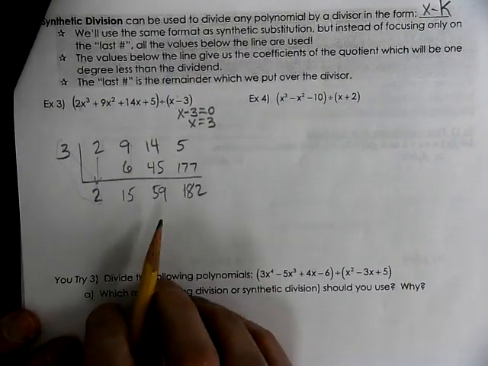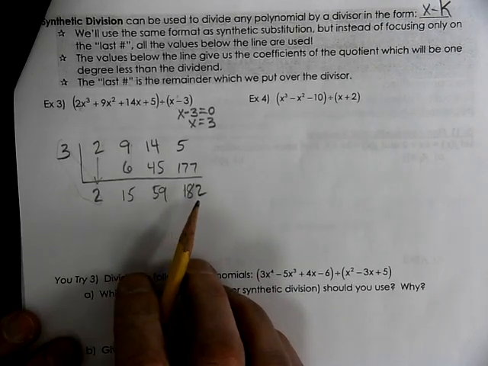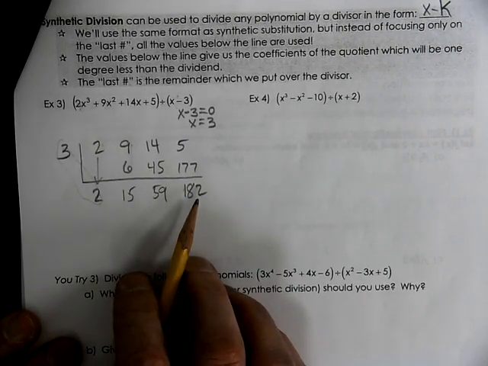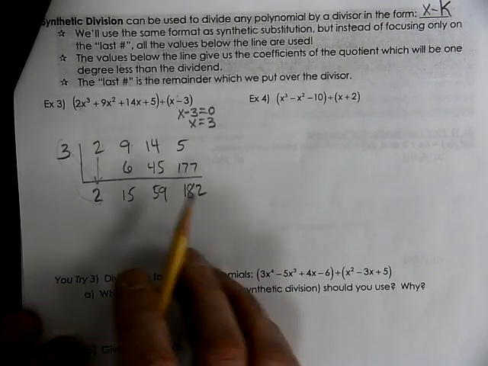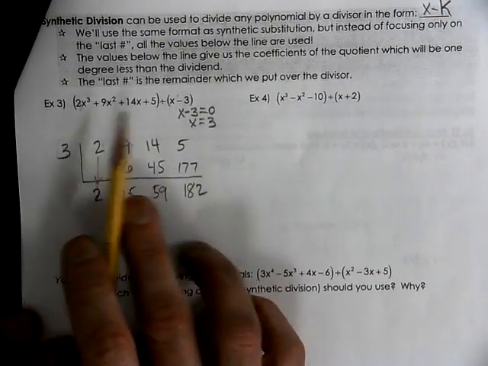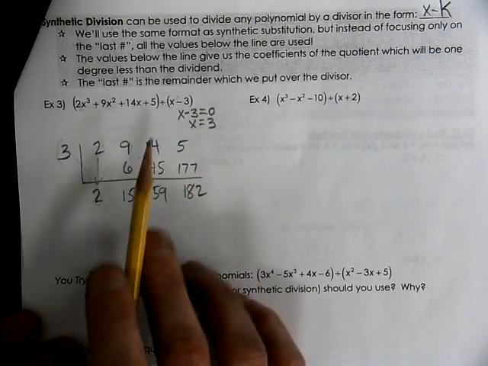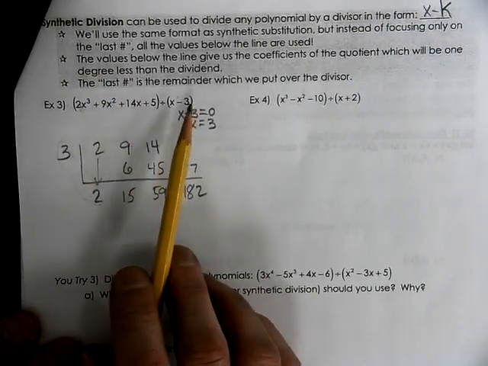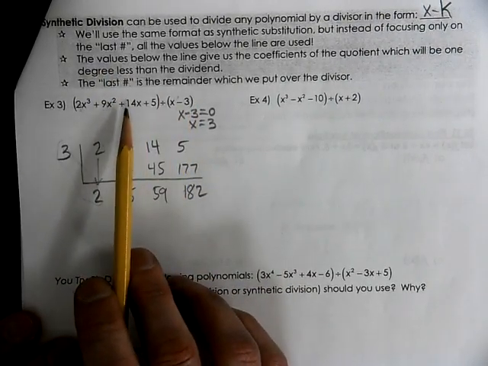In the past, this is what we've wanted, the 182. So we talk about how f of 3 equals 182. That was a point on this graph. But here we are trying to do division. Here we're dividing this value into it.